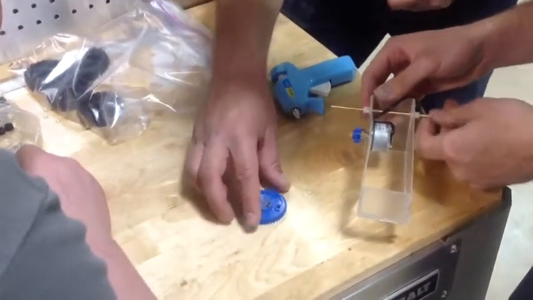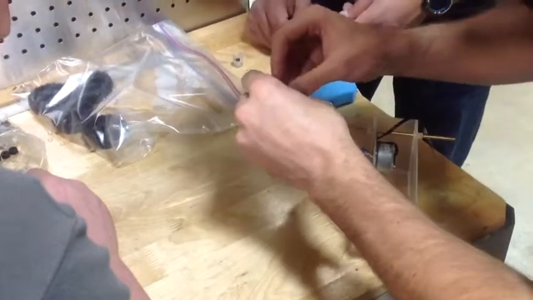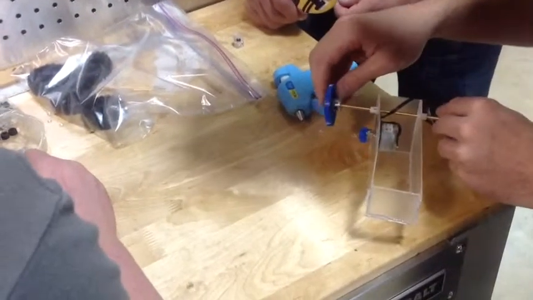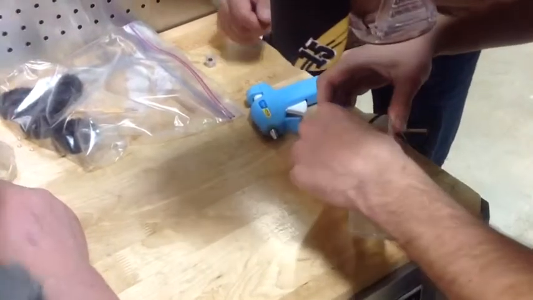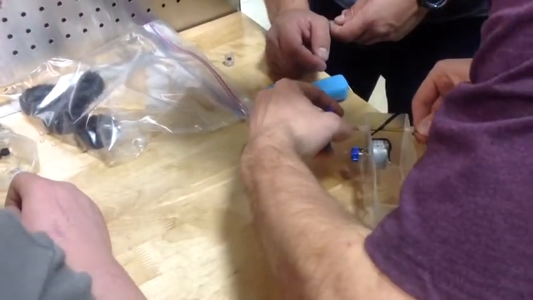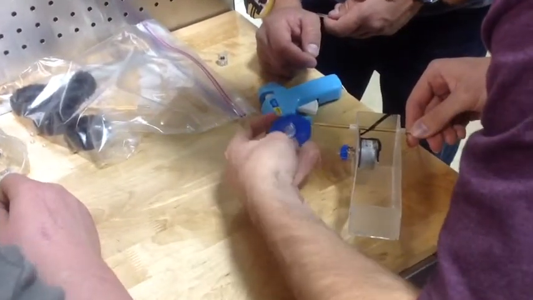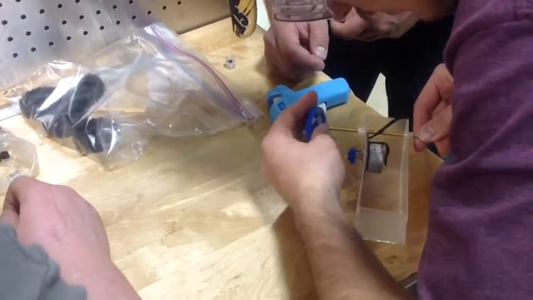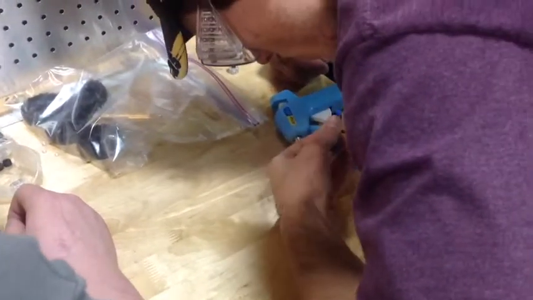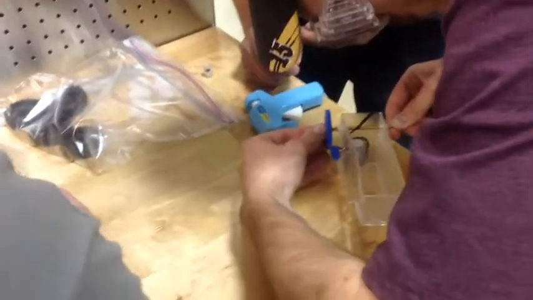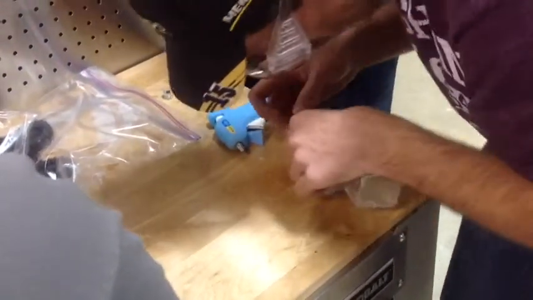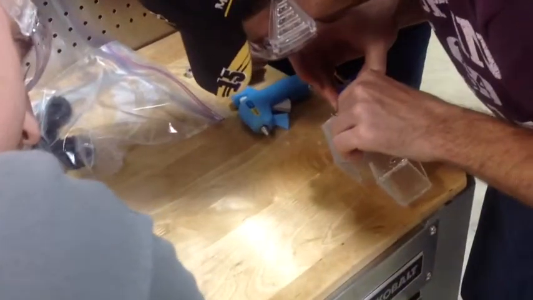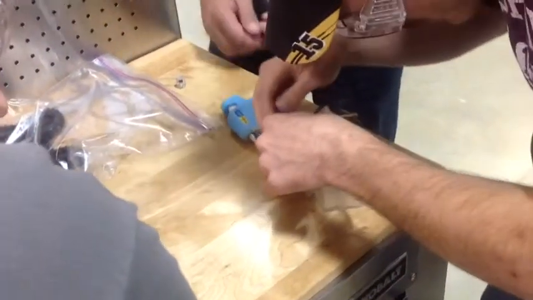Maybe. Yeah, now if this gear can ride. Might want to take off the. Yeah, put it on the other way. A little tight.